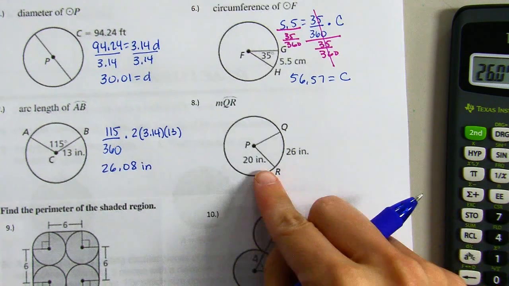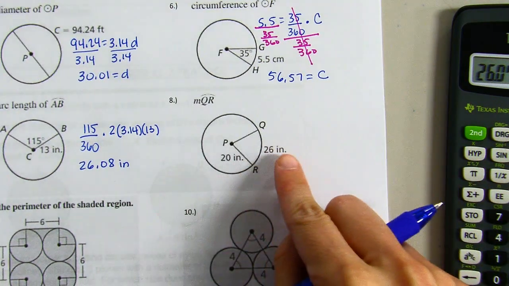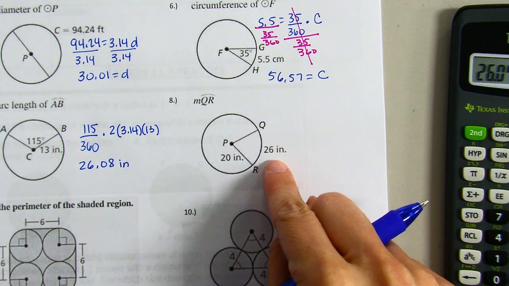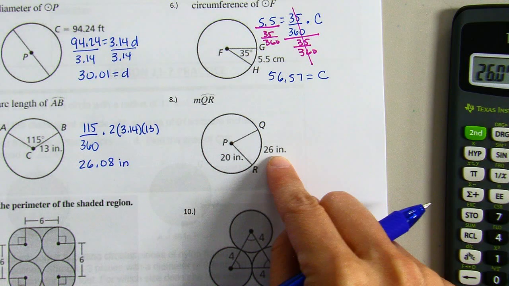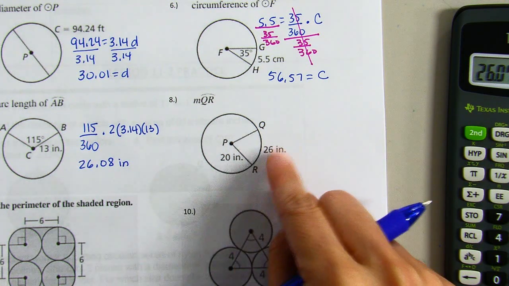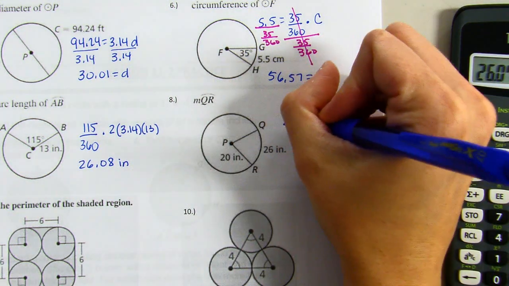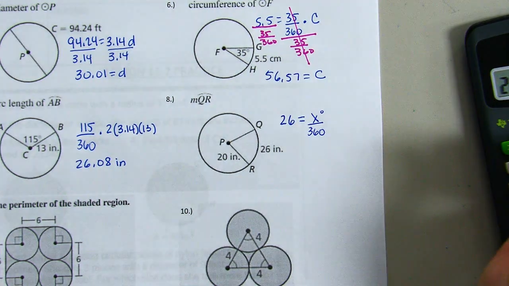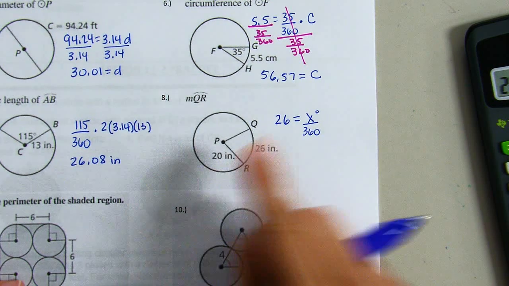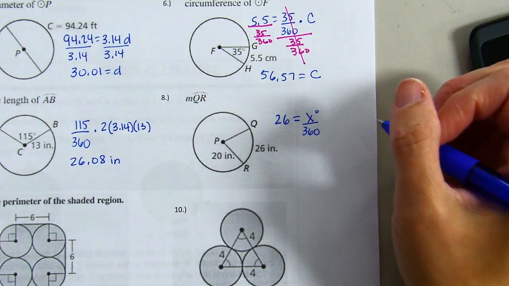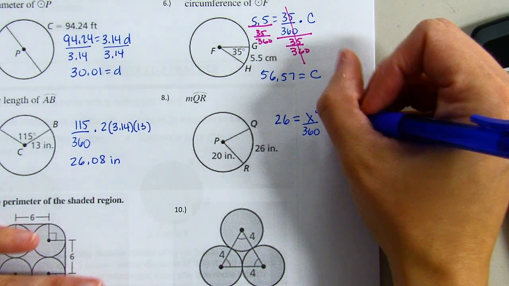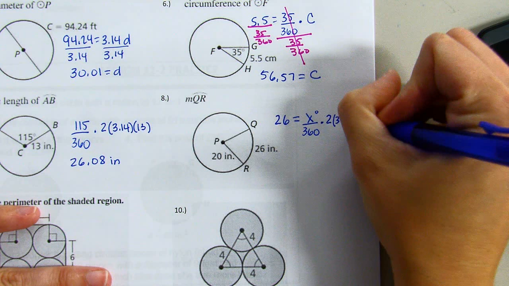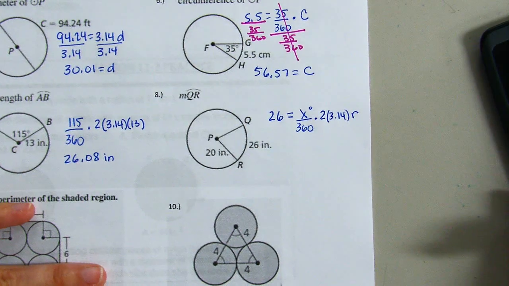Okay. Number 8, we have the measure of QR is what we're trying to find. We have the length, but we don't know the degrees. So we need to fill in what we have. We have the length is 26. We don't know the degrees. And this is a radius. So in the circumference formula, we're going to say 2 times pi times the radius.